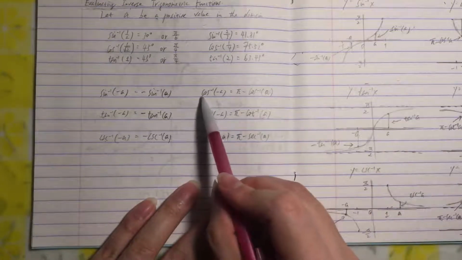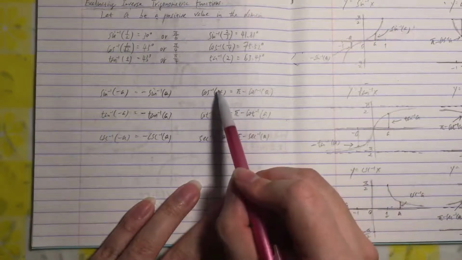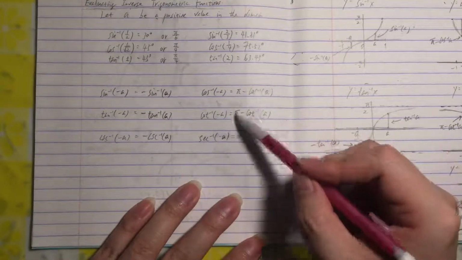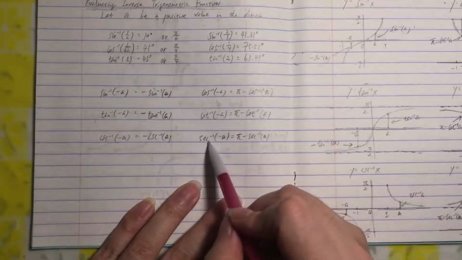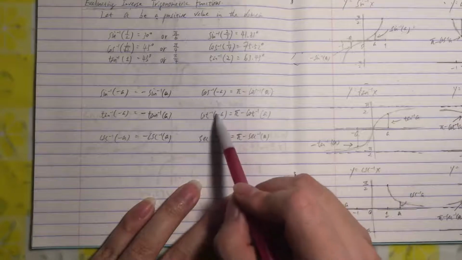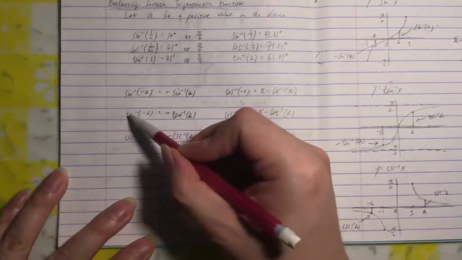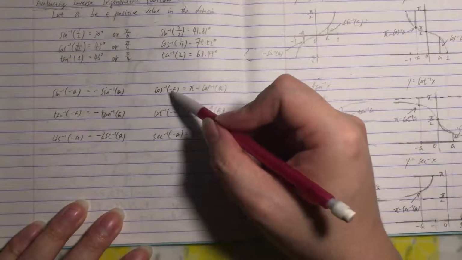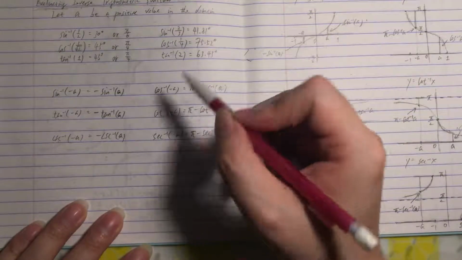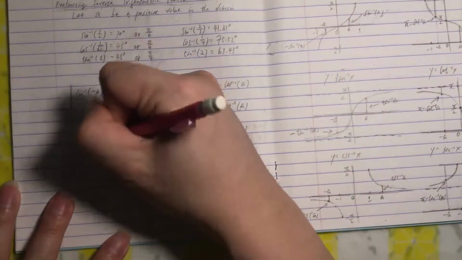So for inverse cosine, inverse cotangent, and inverse secant, when we pull out the negative sign, we must add pi in the front. For sine, tangent, cosecant, we can directly pull out the negative sign. But for these three functions, inverse cosine, inverse cotangent, inverse secant, we must add pi in the front. So that's the rule. Keep it in mind.